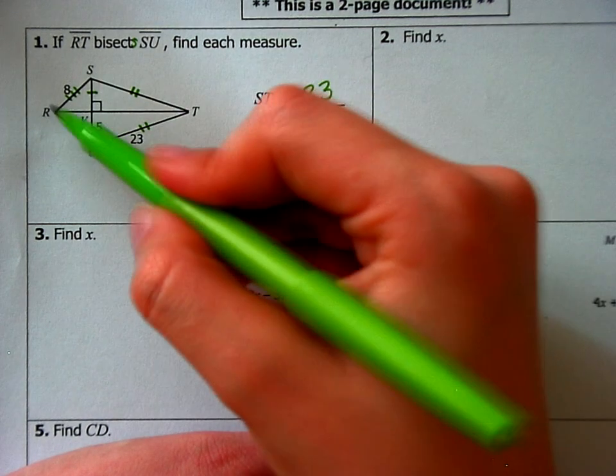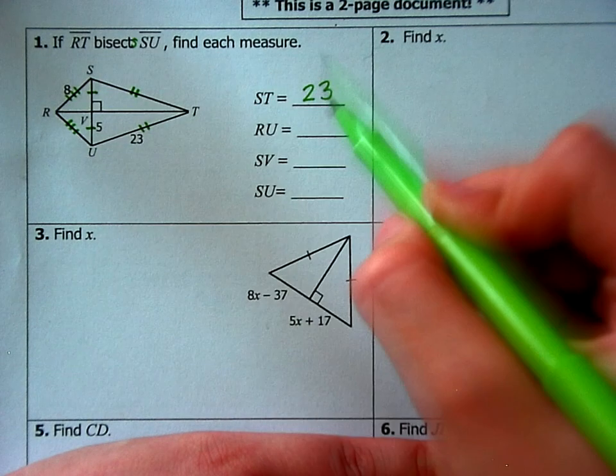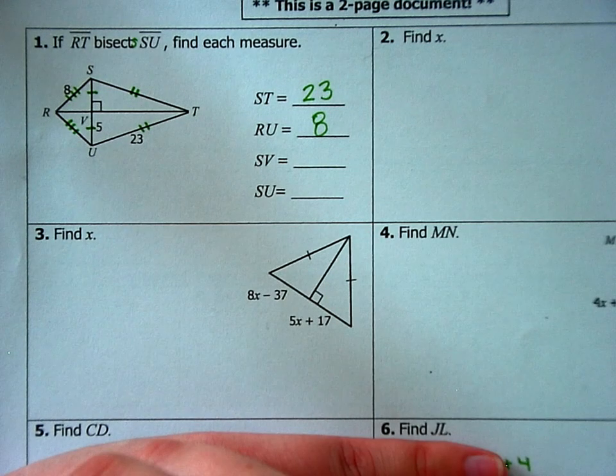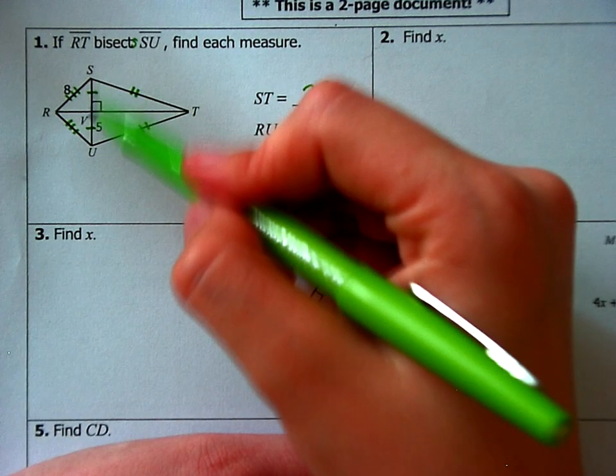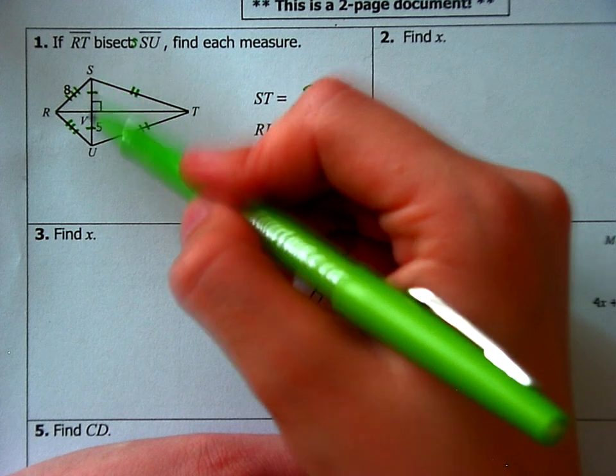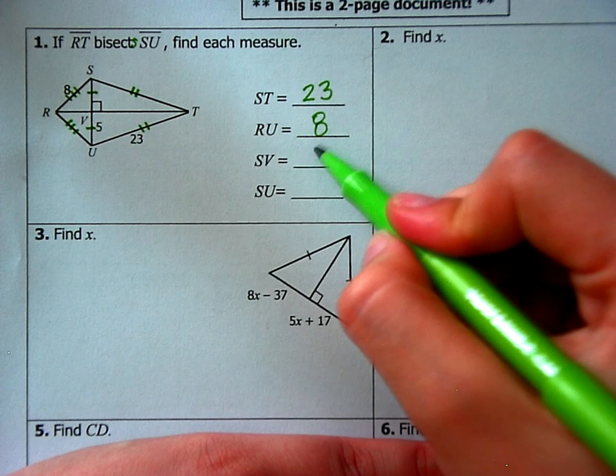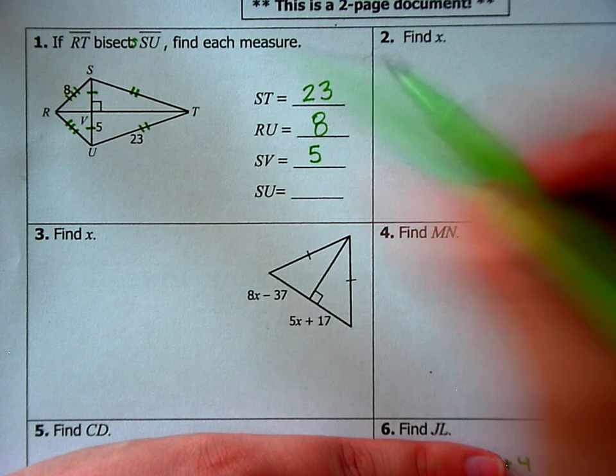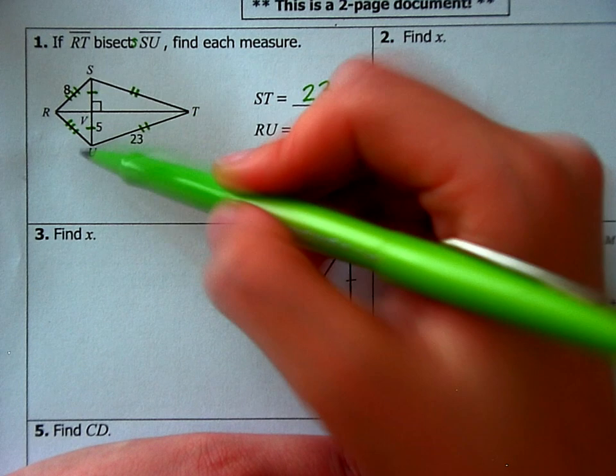RU is going to be the same as RS, so that's 8. SV is right here, that's the same as UV, that's 5. And SU is just the entire distance, so it's double, or 10.